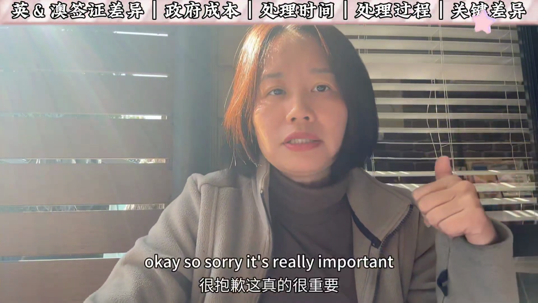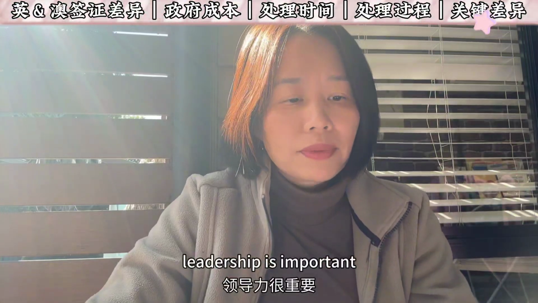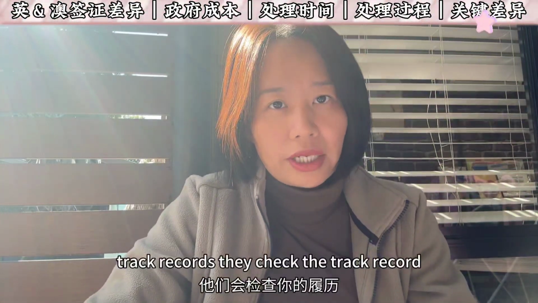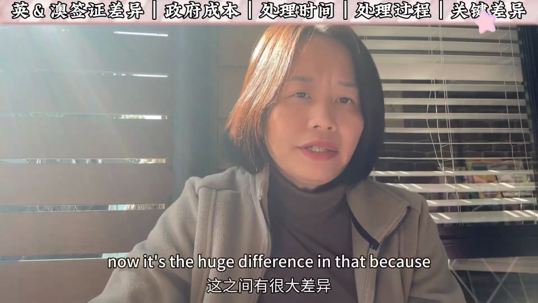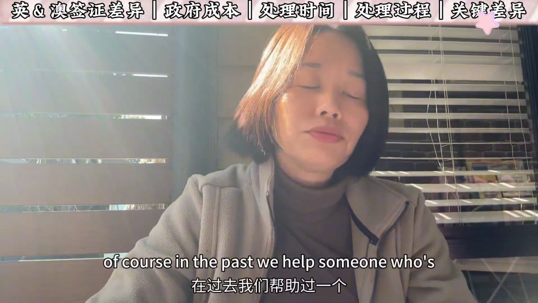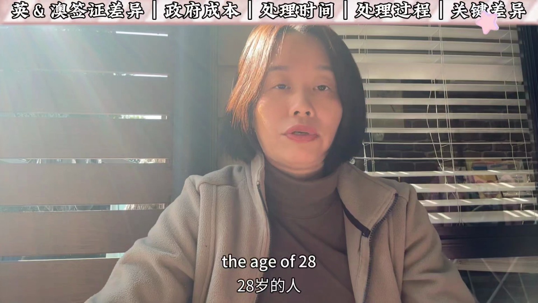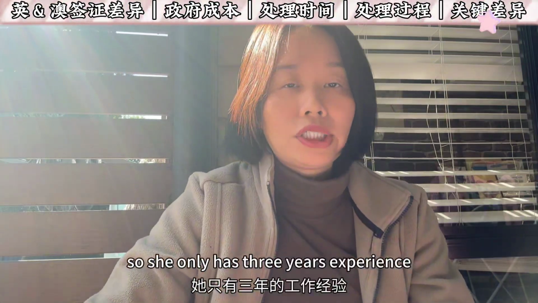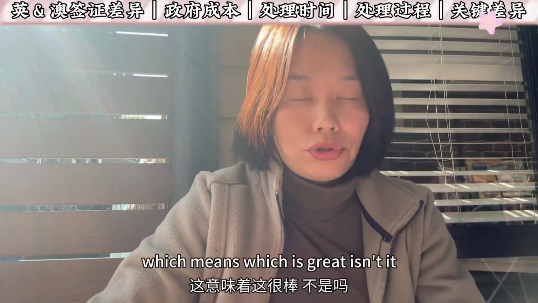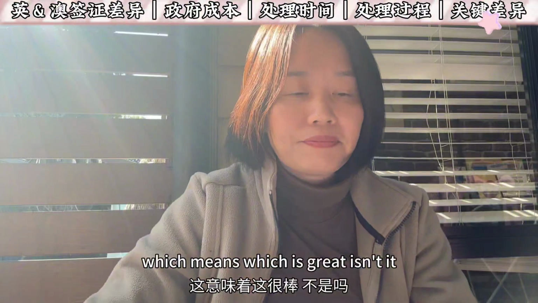So salary is really important. Leadership is important. Track record, they check the track record. That is a huge difference, because in the past we helped someone who was 28 years old, who only had 3 years of experience, which is great, isn't it?